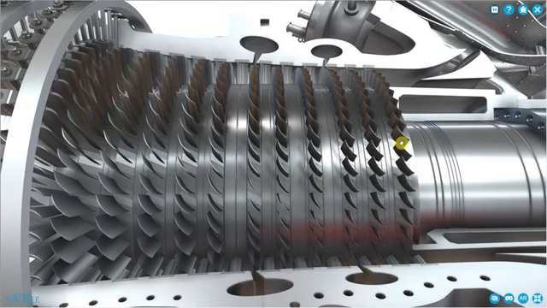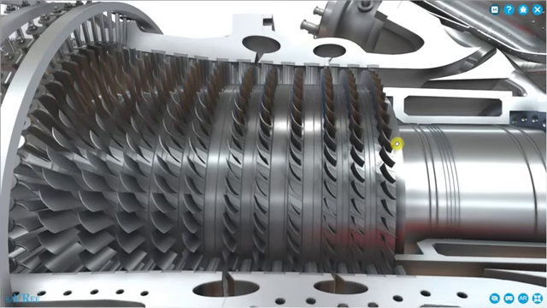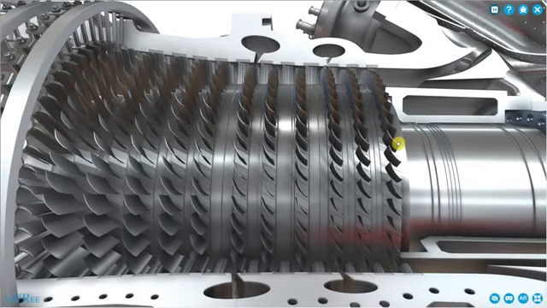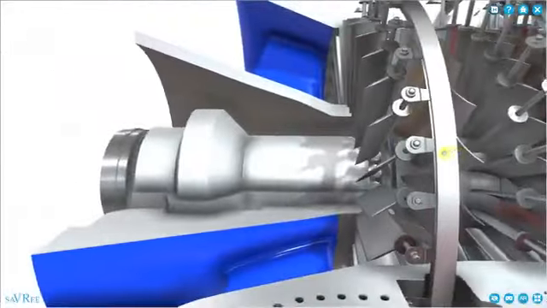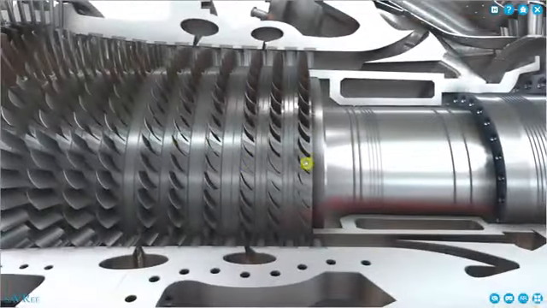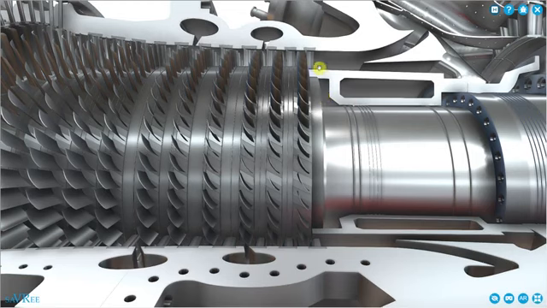For heavy frame gas turbine designs, you'll be looking at compression ratios of about 15, maybe up to 18 to 1. So from here on the left over to here, all the way on the right where my mouse is, where the air is discharged, the compression ratio will be up to 18 to 1.